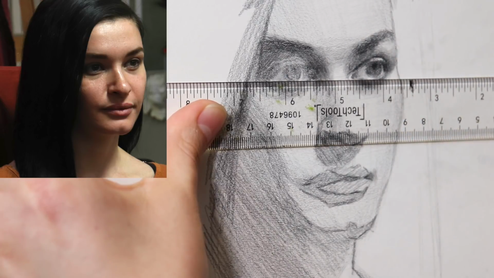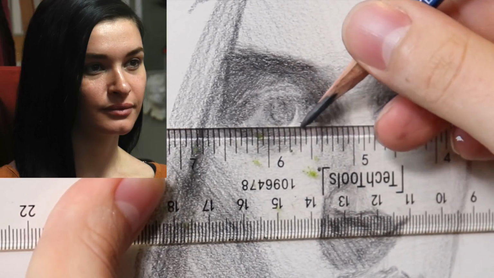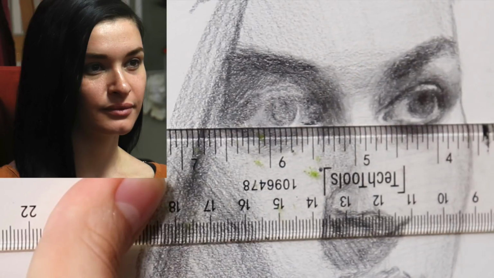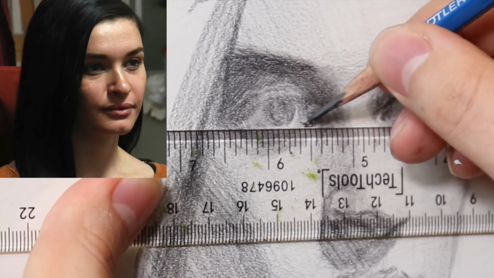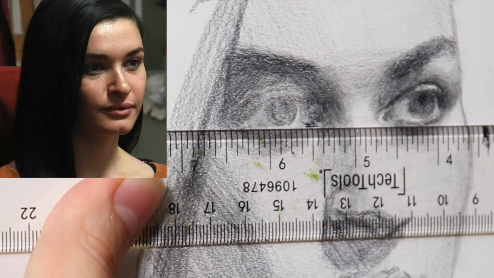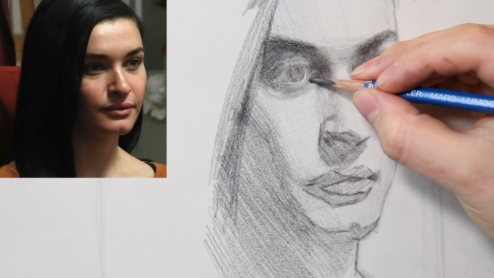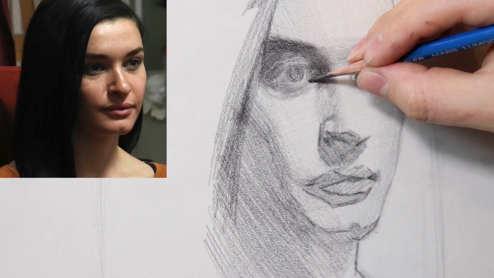So this needs to be lowered a little bit. Right there. Nope, even lower. And again, all of these decisions are being made optically, just by observing the reference in front of me.